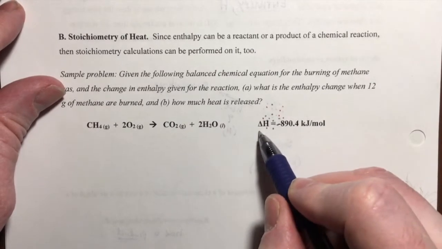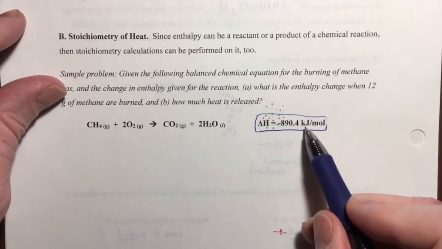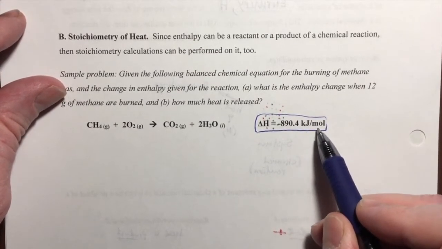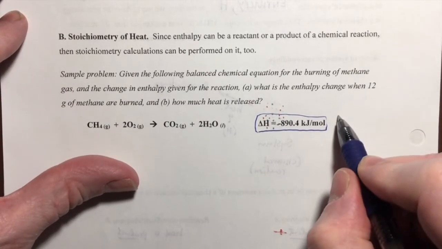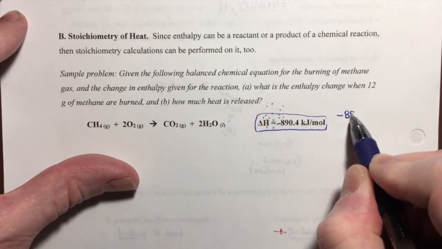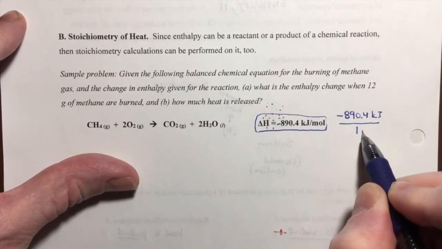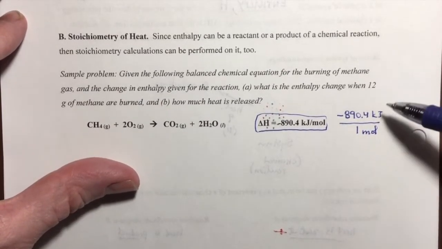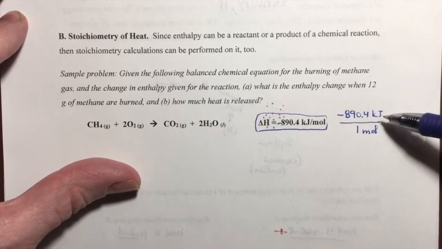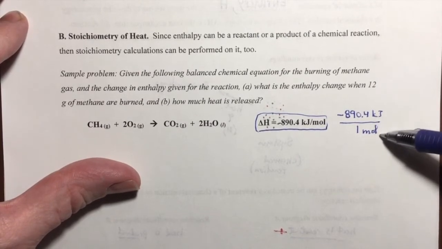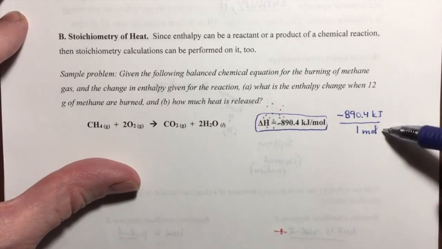Well, when I see a delta H given for a chemical reaction, you may notice that that's a derived unit, kilojoules in the numerator and moles in the denominator. Let's write that a little bit differently so that it's really obvious. Negative 890.4 kilojoules per 1 mole. And when I write it like this, as a numerator-denominator, I hope it becomes more obvious that this is a conversion factor. So a delta H for a chemical reaction is a conversion factor.